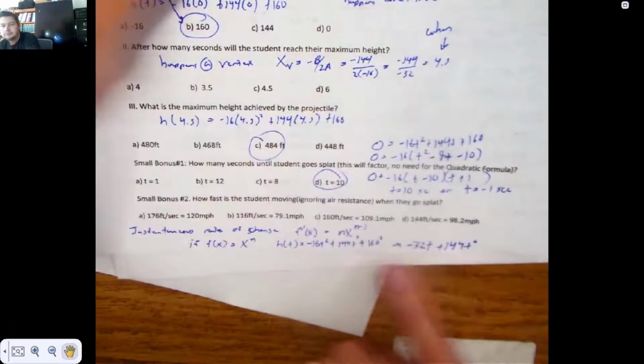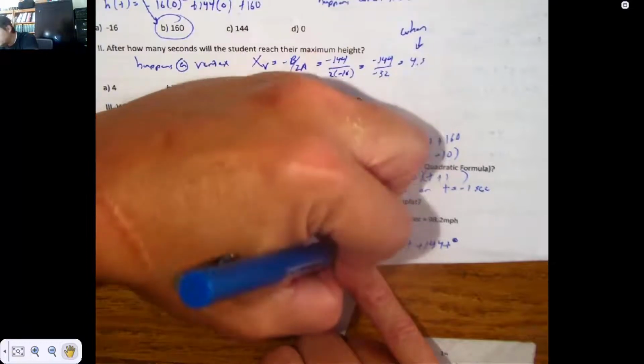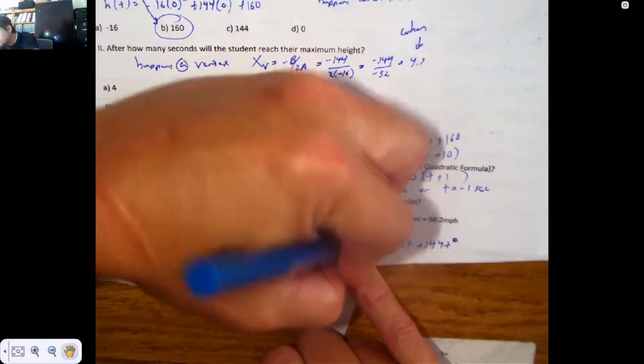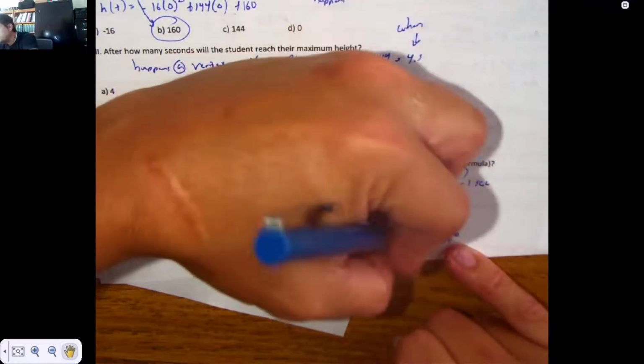And then 1 minus 1 would be t to the nothing, that's t to the 0. And here I'd have 160. Oh, by the way, this is 160 times t to the 0. It's just gone. It's just a constant. So anyways, this 144 t to the nothing, it becomes 144.